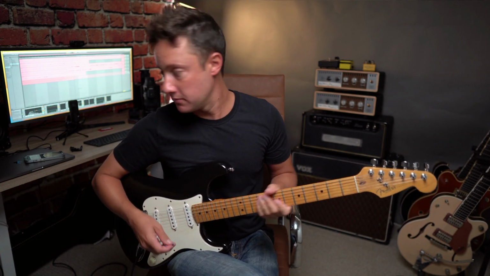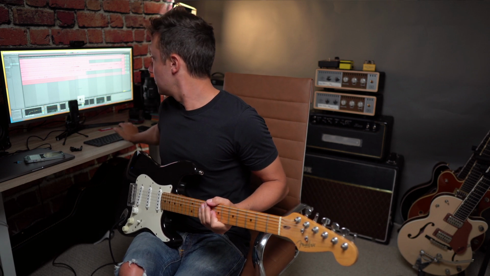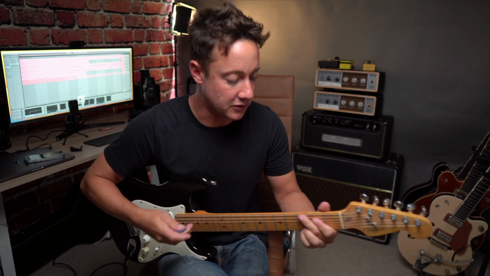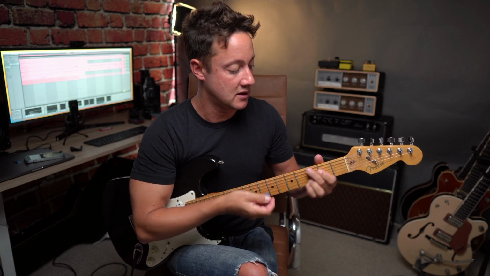So, let's take, for instance, a G chord. In a G chord, we have three notes going on. We have the G and the B and the D, and that's it. And those notes are repeated over and over again within that chord, or within this, I would call this a voicing, to make up that G major sound that you know and love so well.